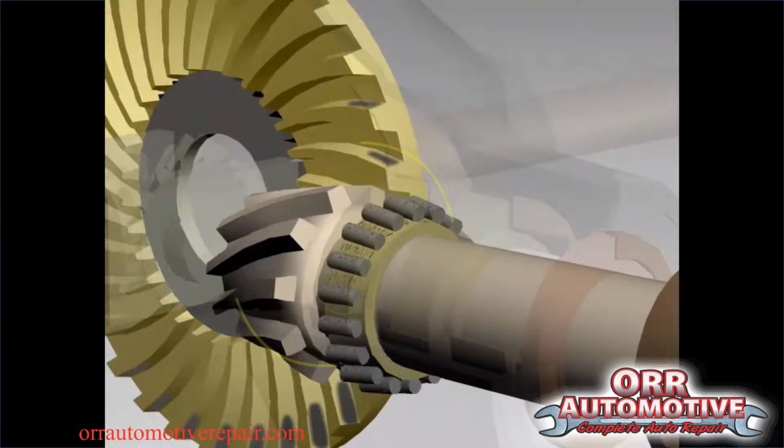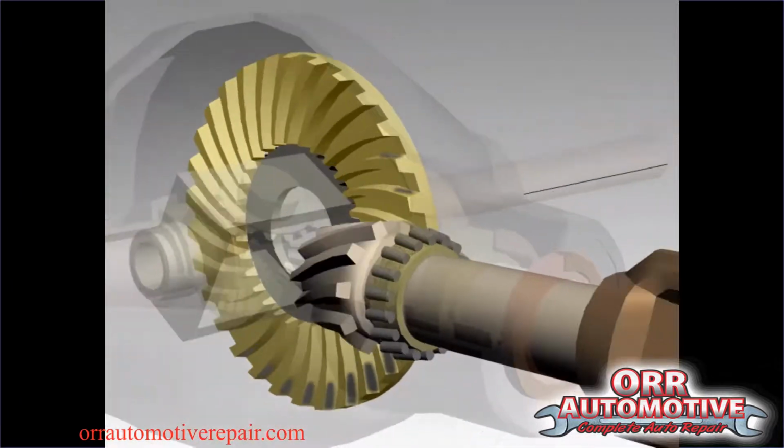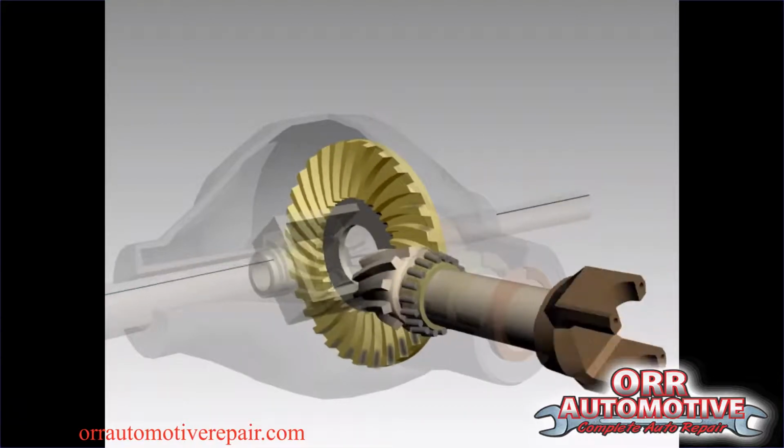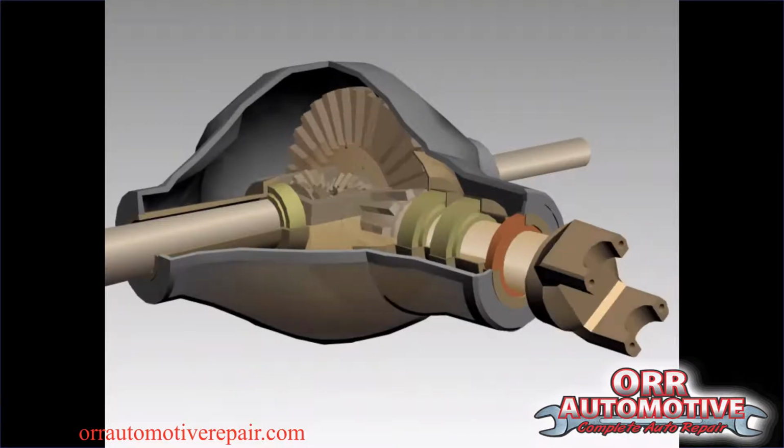Bearings inside the differential support the shafts to which the gears are connected. If a bearing becomes worn, it can cause the gears to mesh improperly. This usually creates a humming noise from the rear of the vehicle and can cause premature wear on the gears.